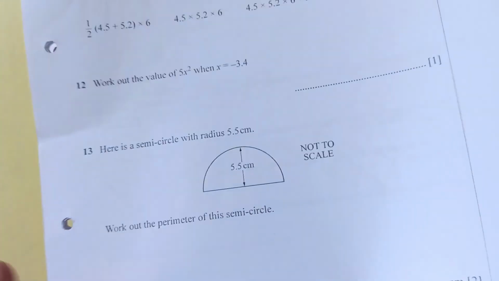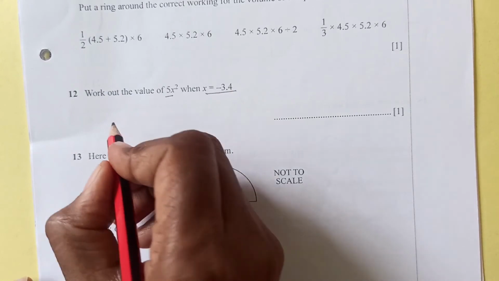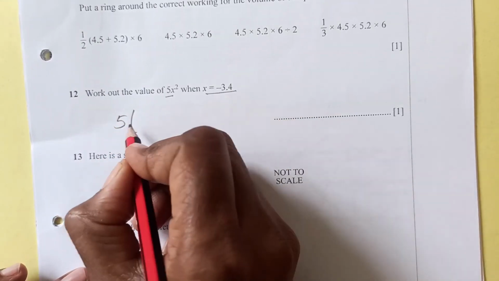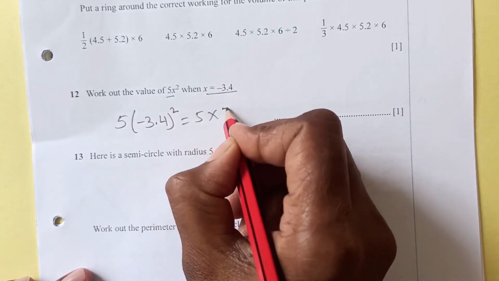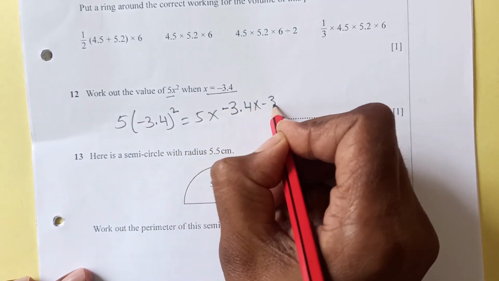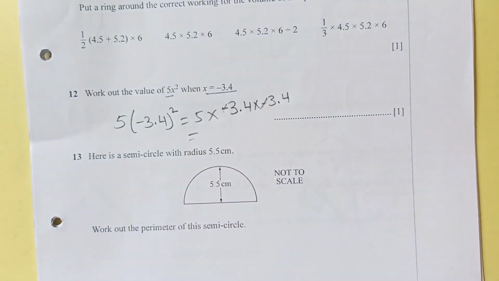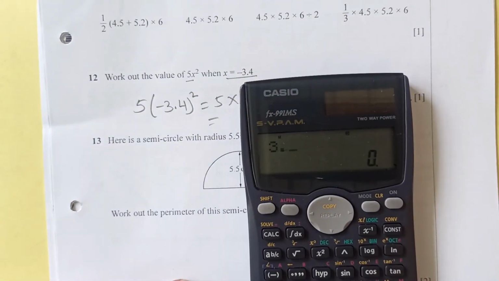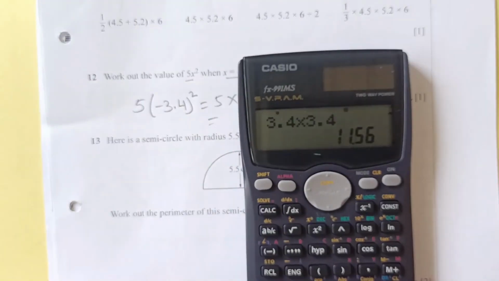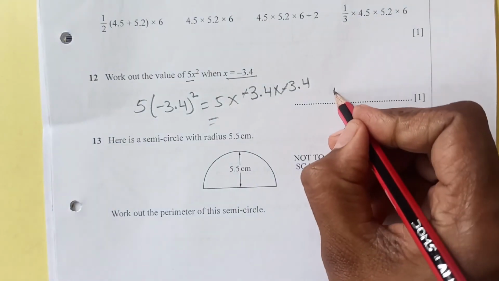So now I have another question here. Work out the value of 5x squared when x is negative 3.4. So 5 into x, where x is negative 3.4 squared. So that means 5 times negative 3.4, negative 3.4. So the negatives will get cancelled, so we have a positive answer. You can use a calculator. 3.4 times 3.4 times 5. So it is 57.8.